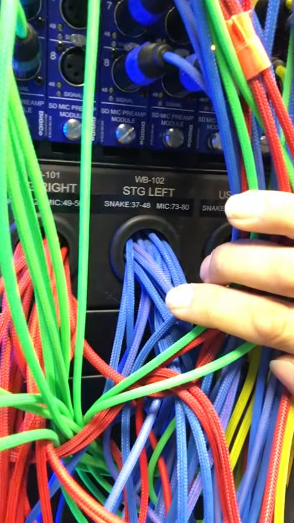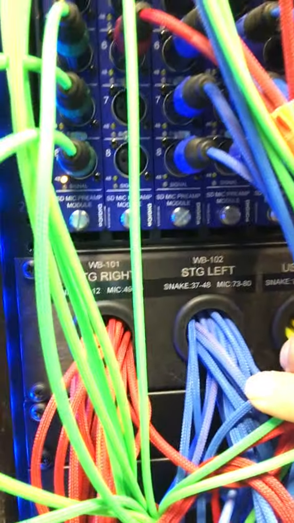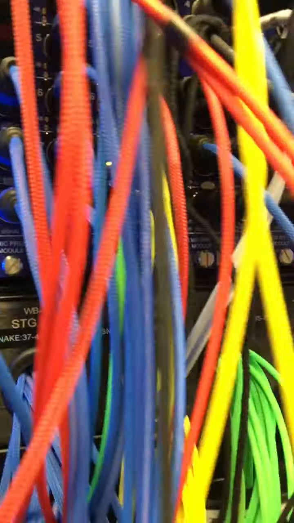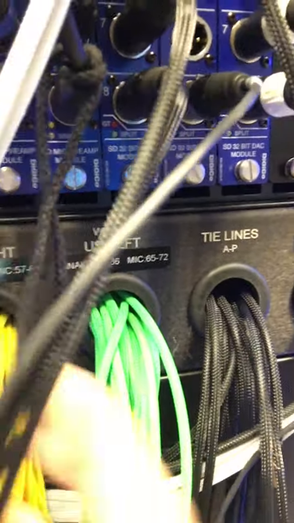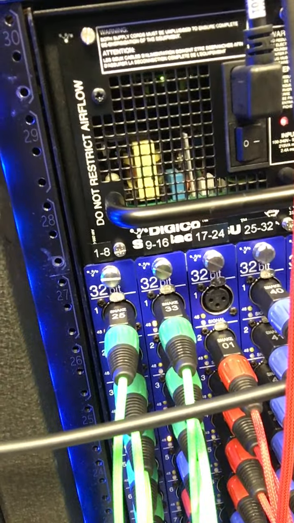And here at this campus we happen to have, and I think all the other campuses are the same, these labels for which inputs are coming in where. And so in this case we are doing upstage left, all the green cables. And so the green cables come down, you find your correct number, and you plug it in on the correct input. So let's run over one more then.